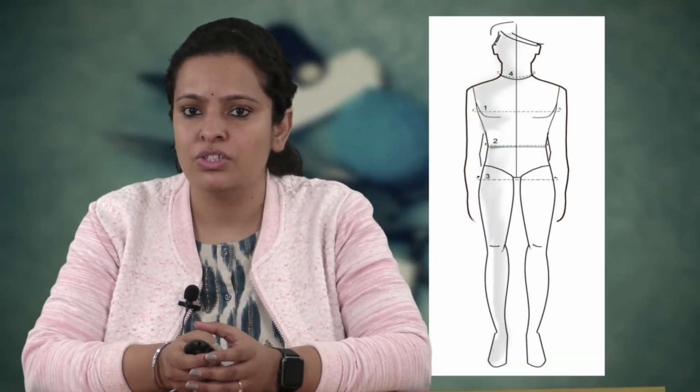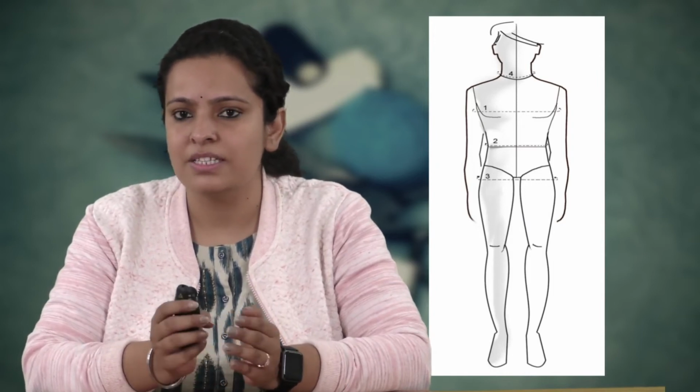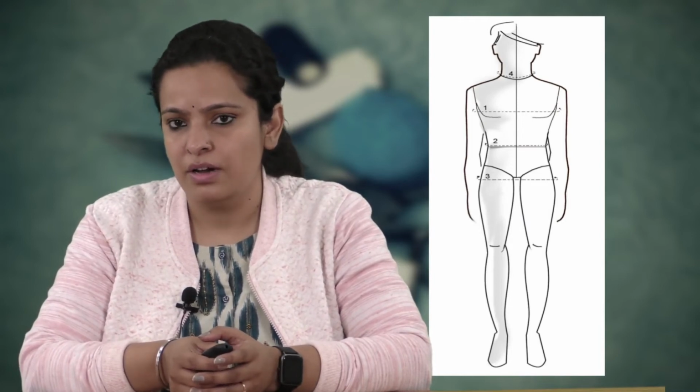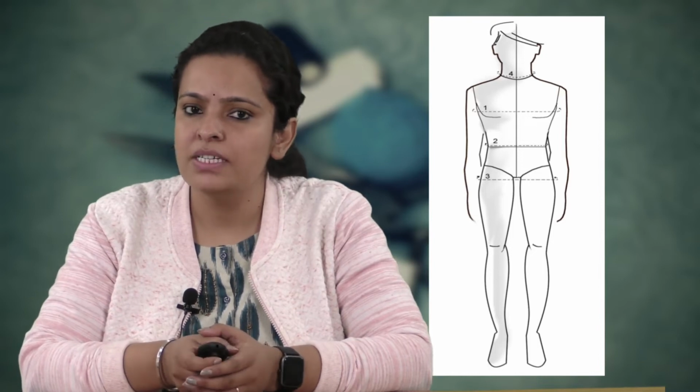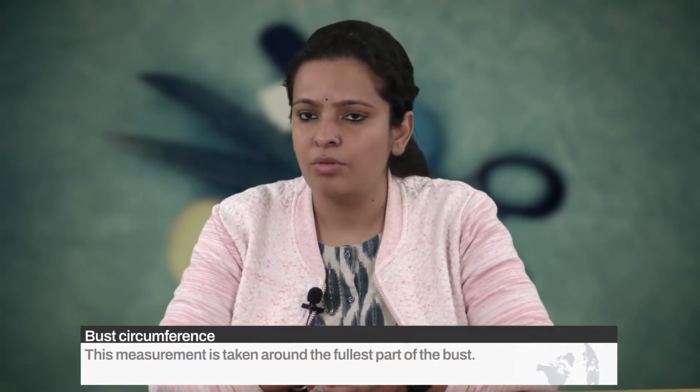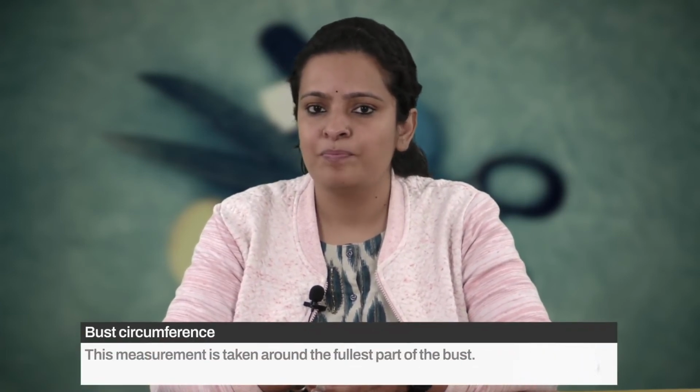When you see the picture, you can understand the first mark point is the bust, the second is the waist, the third is the hip circumference, and the fourth point is the neck girth. The bust circumference is taken around the fullest part of the bust.